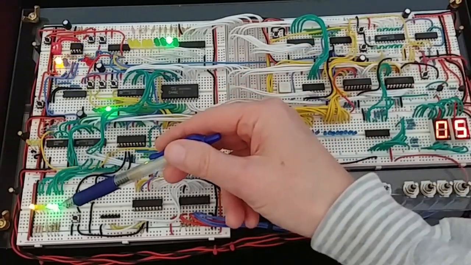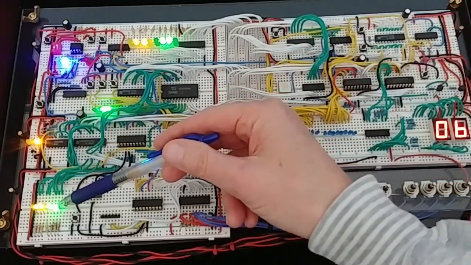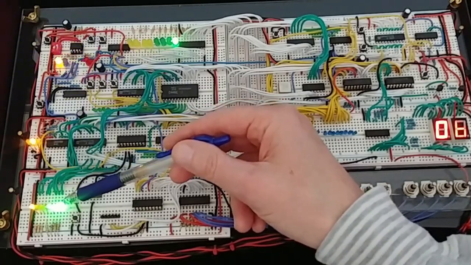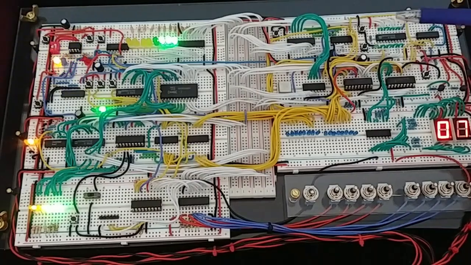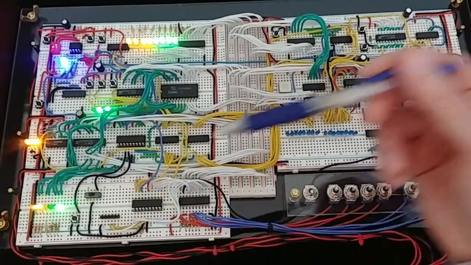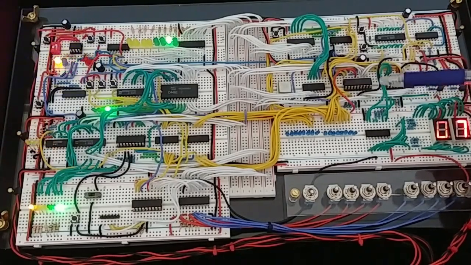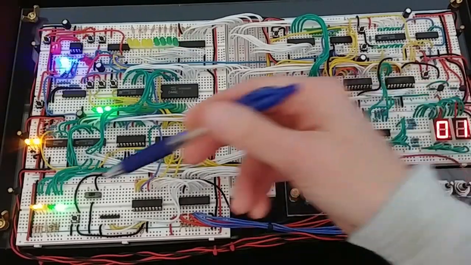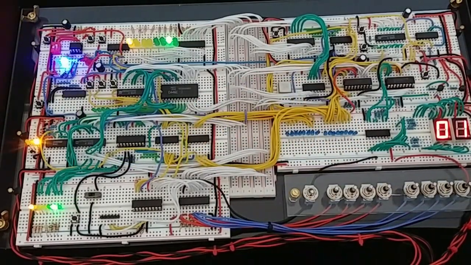Now, if we set the first bit in our instruction register, we're going to be at bank 1. If we set the second bit, we'd be in bank 2, and that's exactly how we would access the rest of the address space.